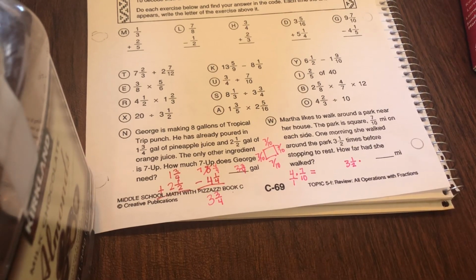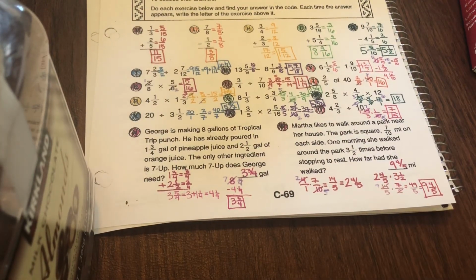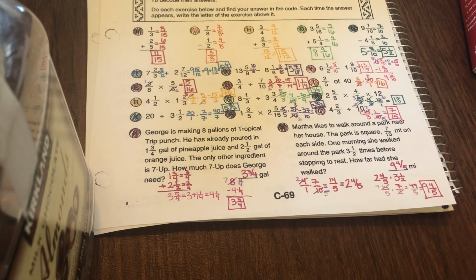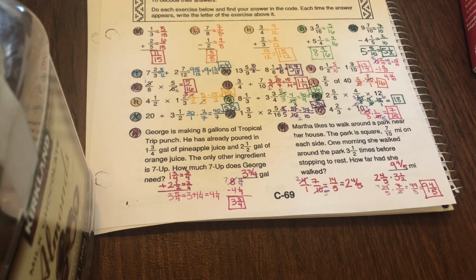Once you figure out those, you can go ahead and check your work. Okay, so hit pause, check it. If you got it right, good job. Okay, now you have mastered, if you got all the problems right on the sheet, how to add, subtract, multiply, and divide mixed numbers. So please pat yourselves on the back.